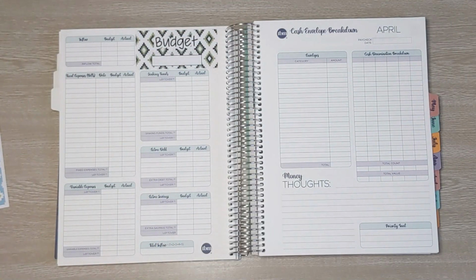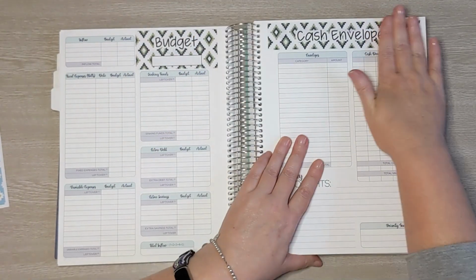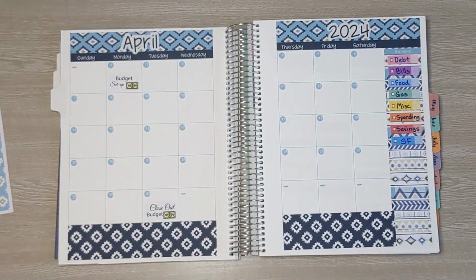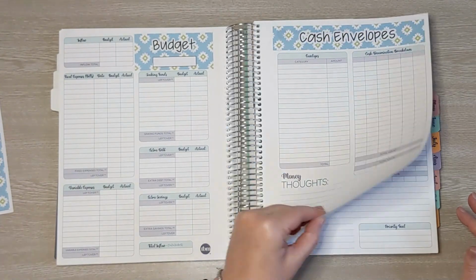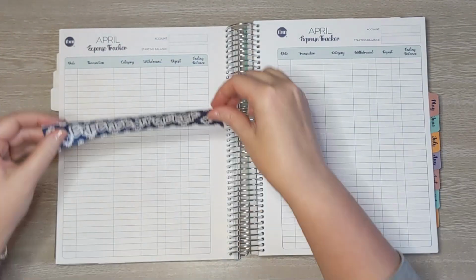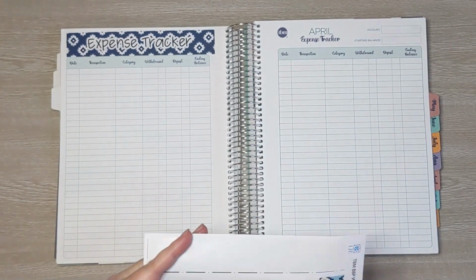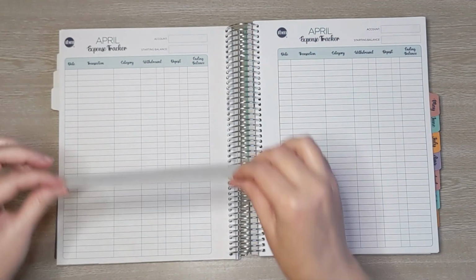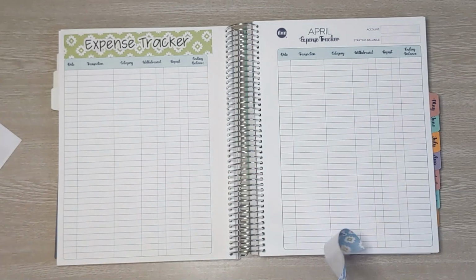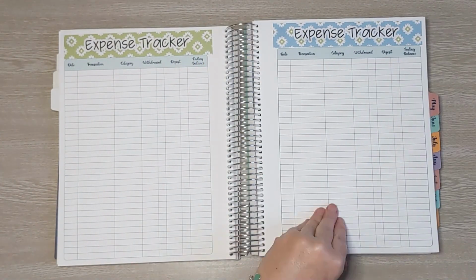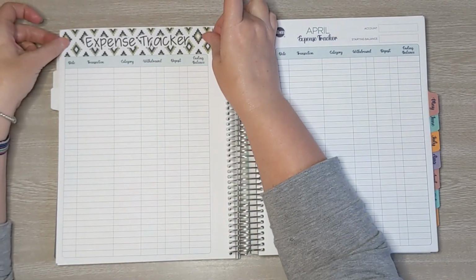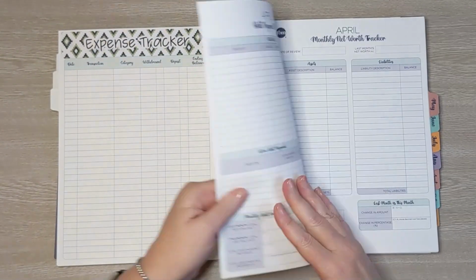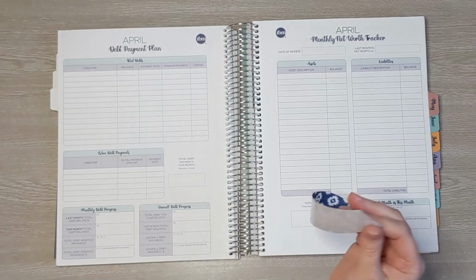The Budget Mom gives you 5 budget and cash envelope pages. So I do have this week 5 add-on budget kit that you can add to the complete pack, because the complete pack only covers 4 weeks of the month. And sometimes you need to have a month with 5 weeks. And then for the expense trackers, she actually gives you 6 expense trackers. So I do have another add-on called the expense tracker add-on, which is this piece here I'm putting on. And that's in addition to the week 5 add-on.